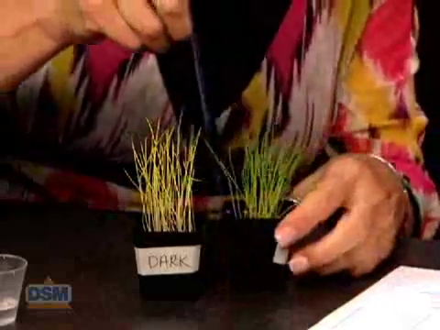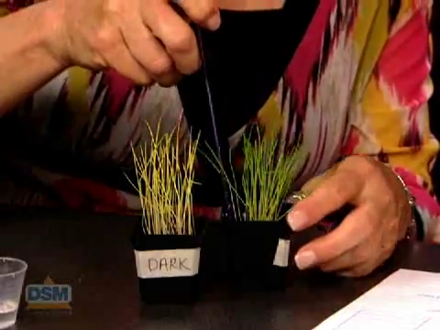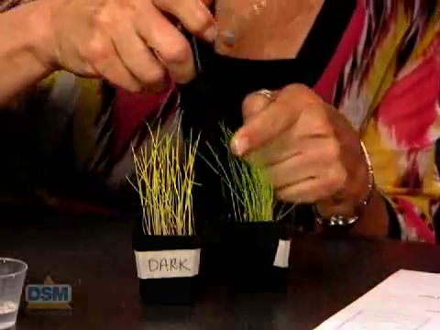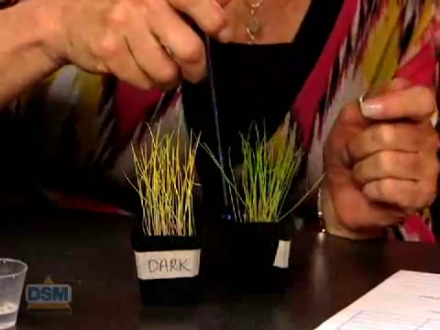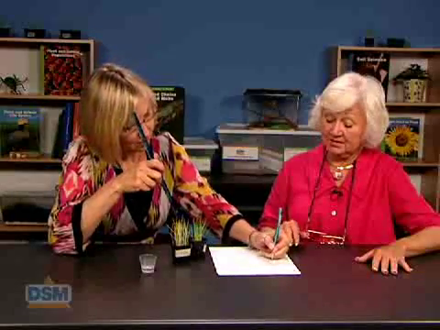Okay, and we're going to do that in centimeters. All right, I want to make sure I'm measuring from the same position for each one. And so this one is about 8 centimeters. Okay, so I guess I should record that, right, with the date. Okay.